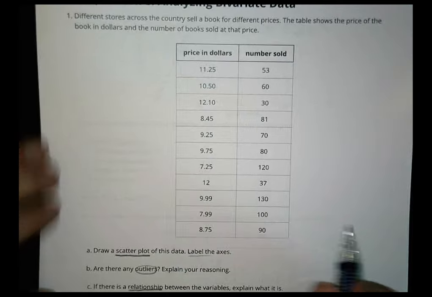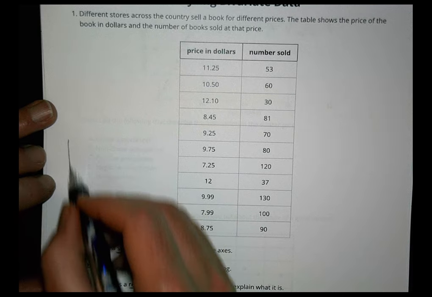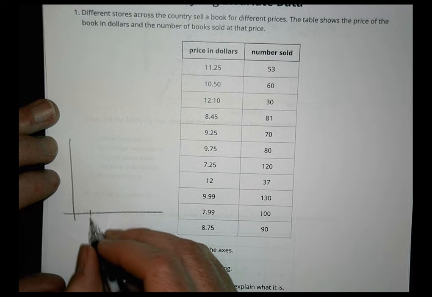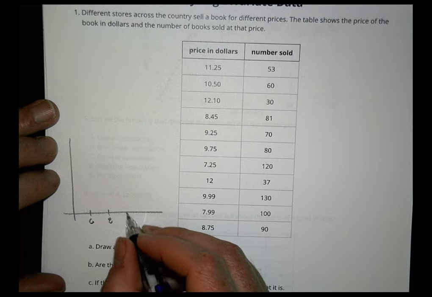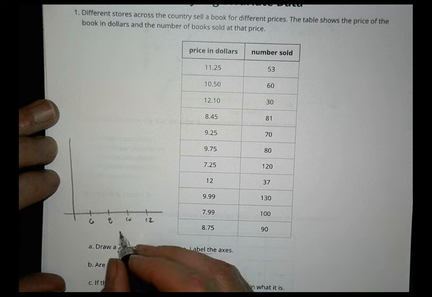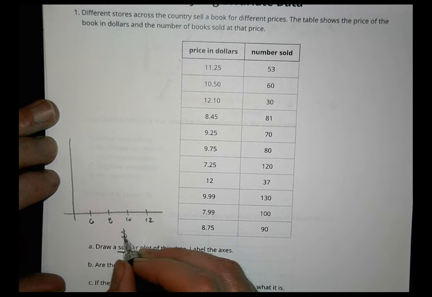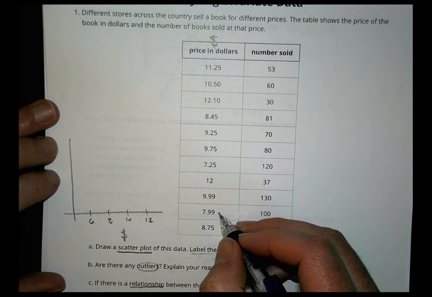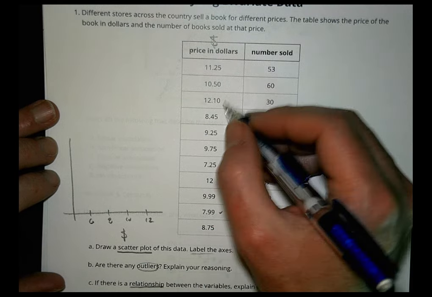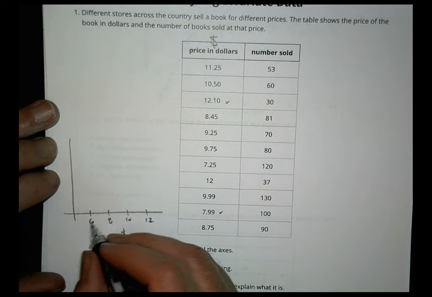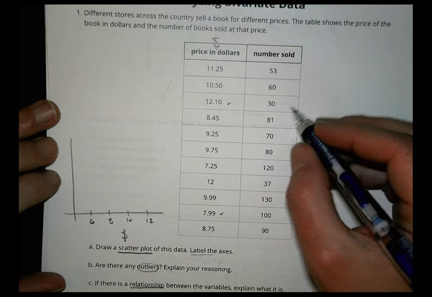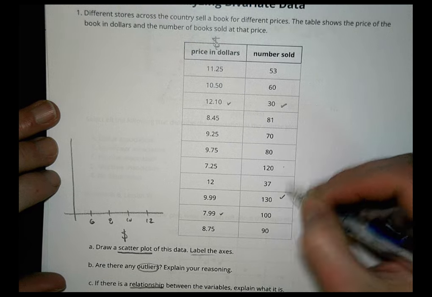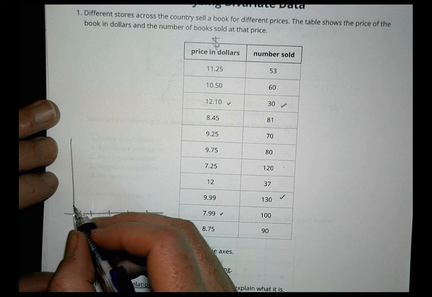Okay, so let's take a look here. I'll make a little chart, like so. Okay, and we can kind of chart this out as maybe 6, 8, 10, and 12 for my price in dollars, because the price seems to go anywhere from about $7.99 all the way up to $12.10. So I should get those numbers there. In terms of the numbers sold, I can see I have a 30 over there all the way to 130. So we could count up in this case here.